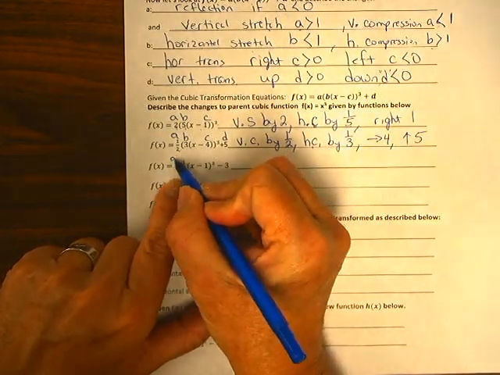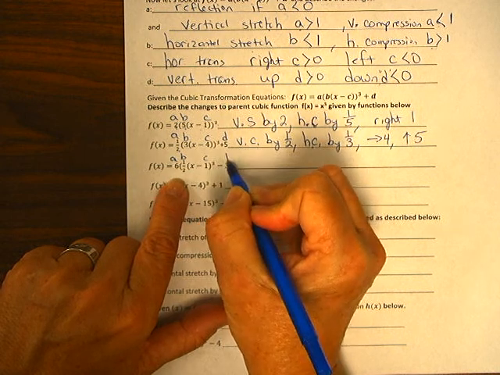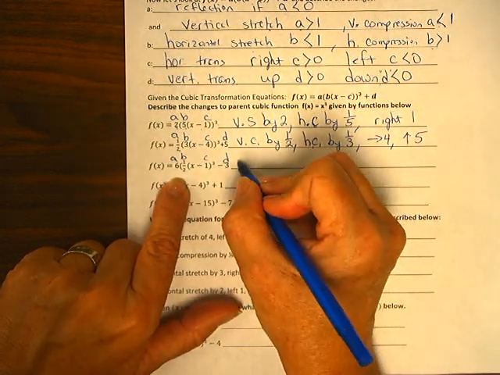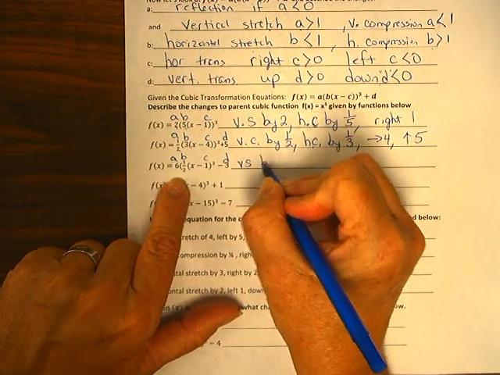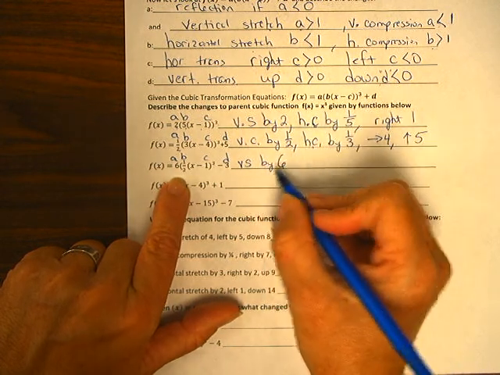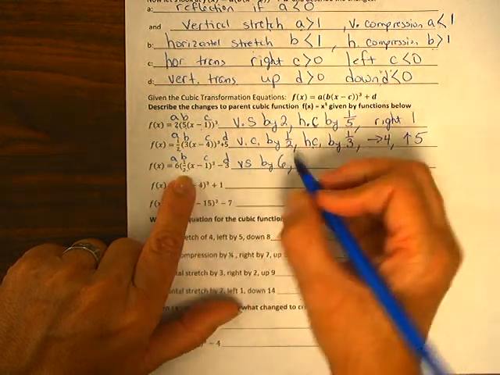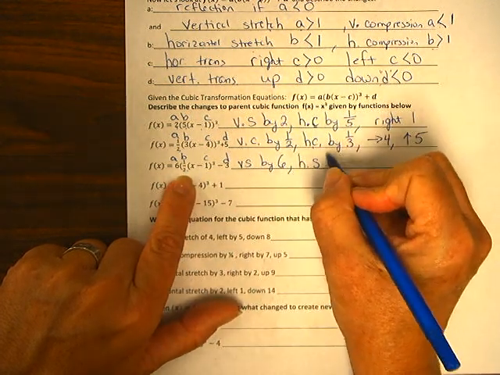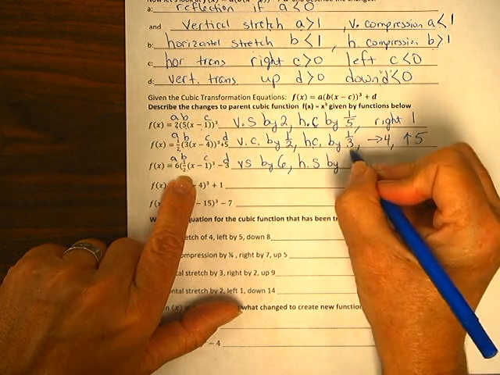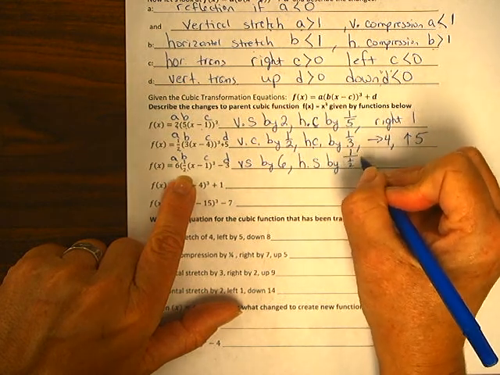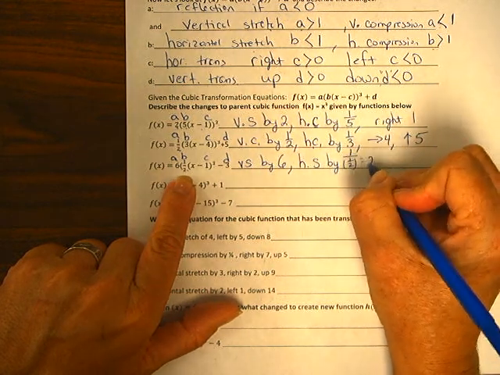Next one, we've got an A, a B, a C, and a D. So, vertical stretch by 6, because again, A is bigger than 1. B is less than 1, so that's going to be a horizontal stretch by 1 over 1/2, which is equal to 2.